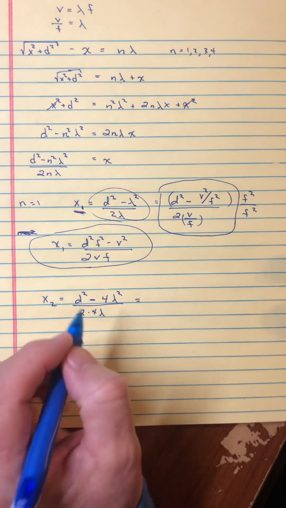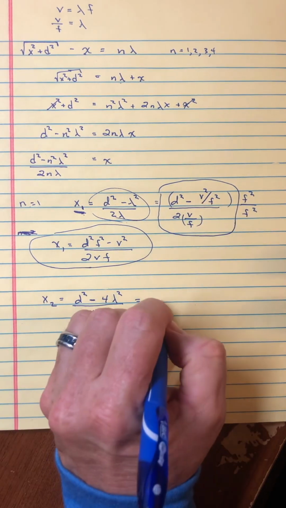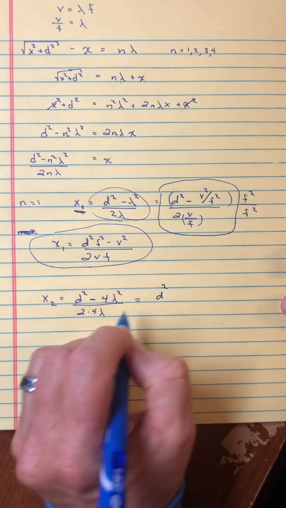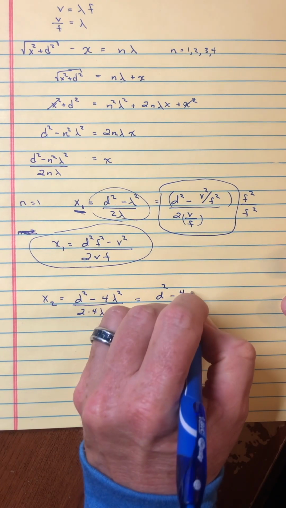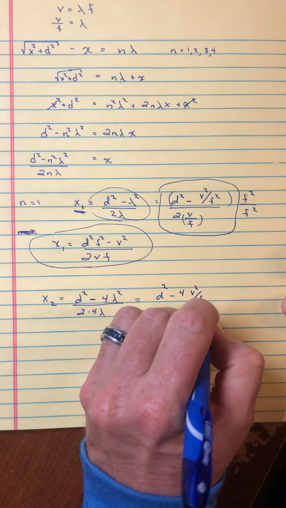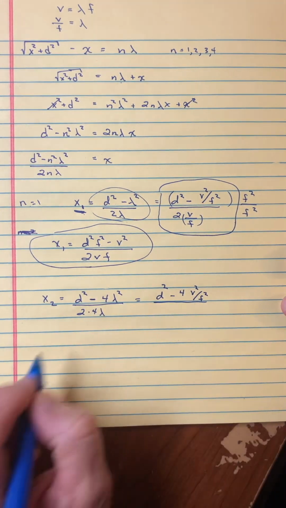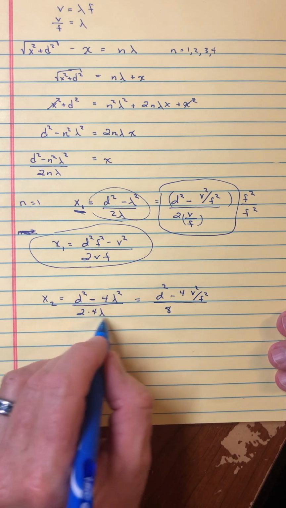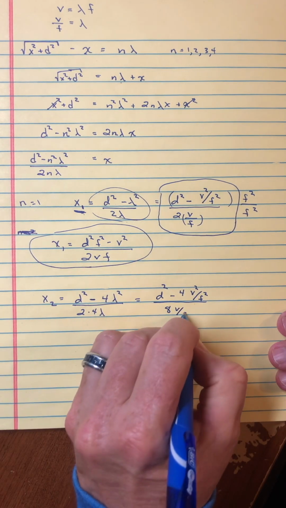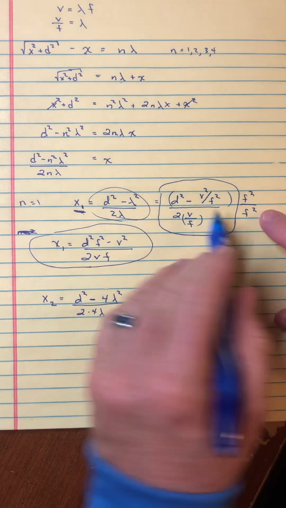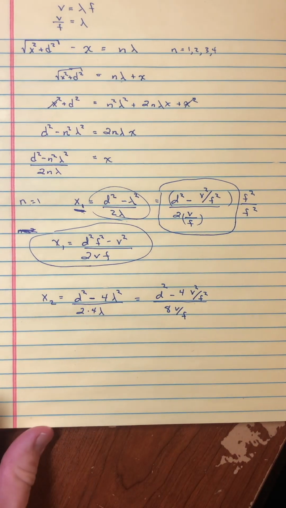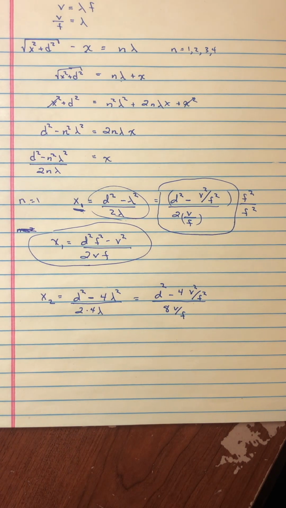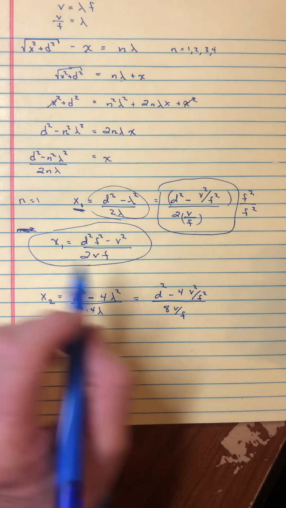But maybe, again, I'll do what we did up here. This should probably be written best as d squared minus 4 times v squared over f squared here. And then this could be written as an 8, and then we would have a v over an f. And again, we can simplify it.